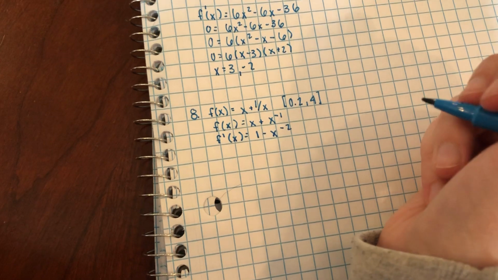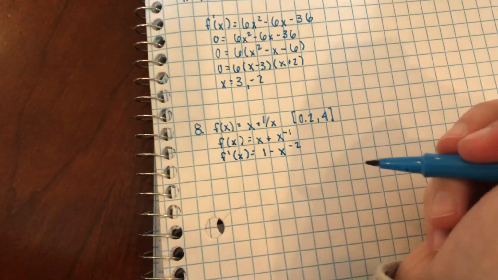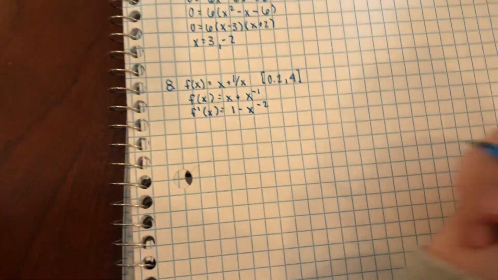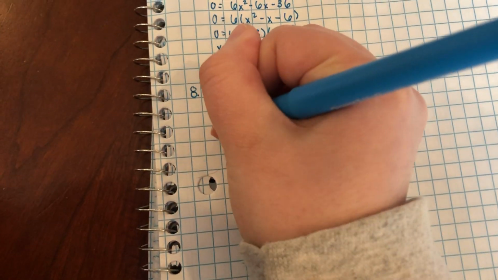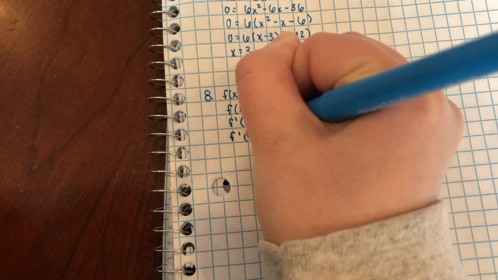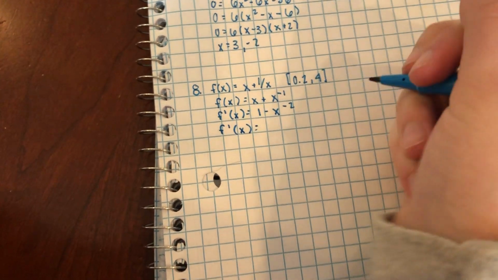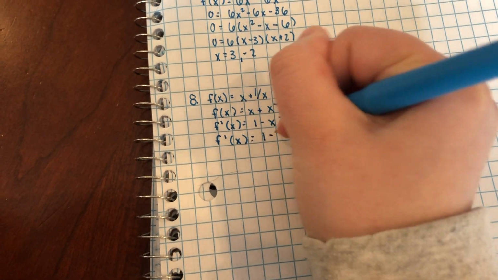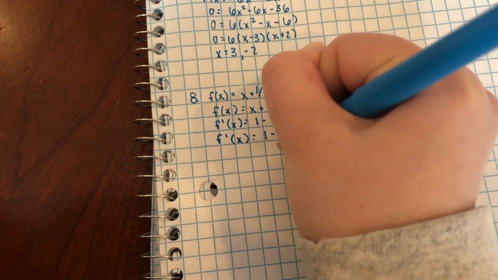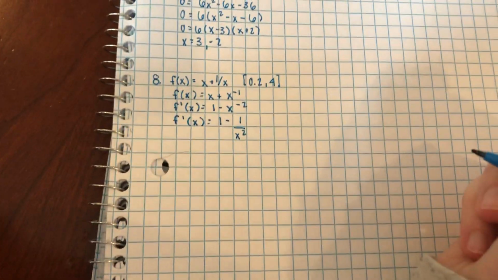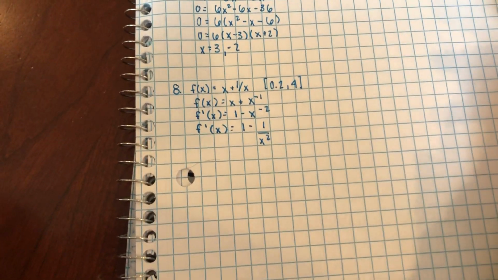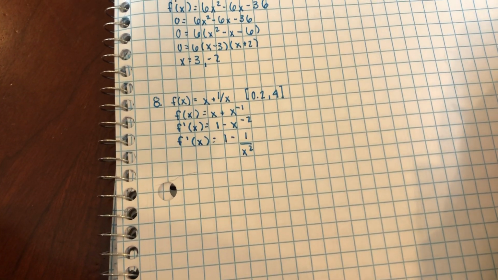And then what we're going to do is make it easier to find the critical points when setting it equal to 0. So f prime of x is equal to 1 minus 1 over x squared. And we want to make this one fraction, so it's easier to set equal to 0.